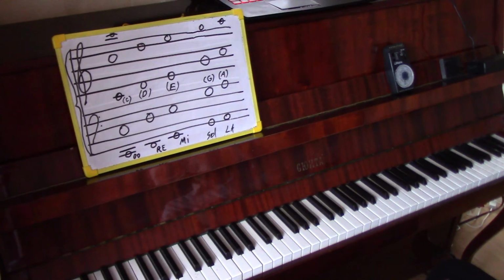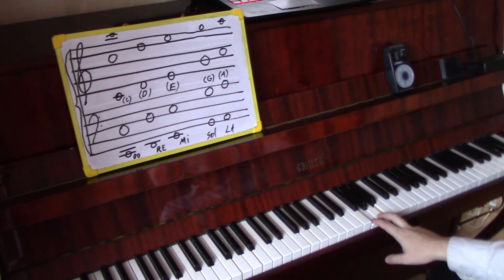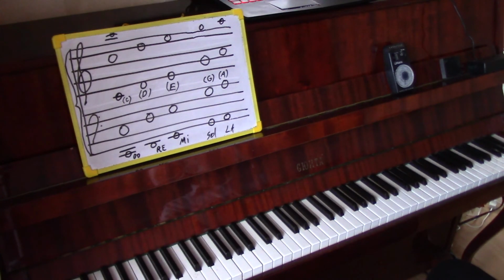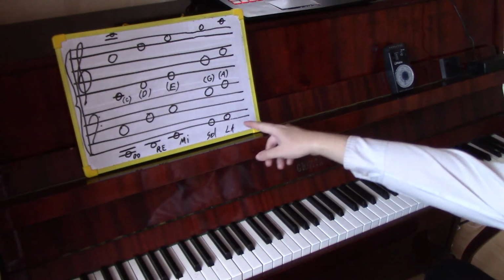So yeah, that's C major. Sol la. That was the only point of this exercise. I'm not trying to make you learn every note of that exercise. That's not the point. The point is to be able to recognize these.